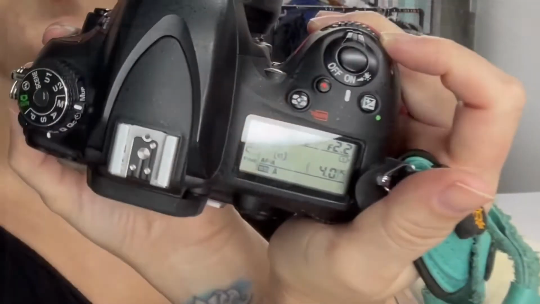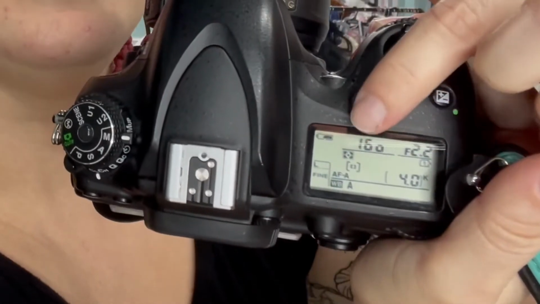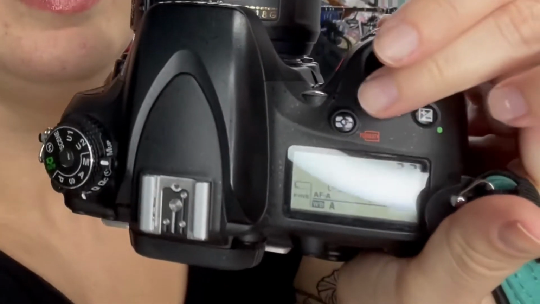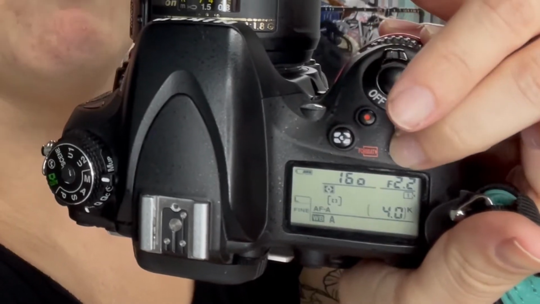So mine, for example, is at 160th of a second. Hold on, I lost it. I was just playing with it. We're not talking about aperture right now, but the faster your shutter speed is, the less amount of time that your camera sensor is exposed to light. You'll see how slow it can go, it'll even go down to a full second as far as how slow that shutter speed will be. Play with that, see what it does.